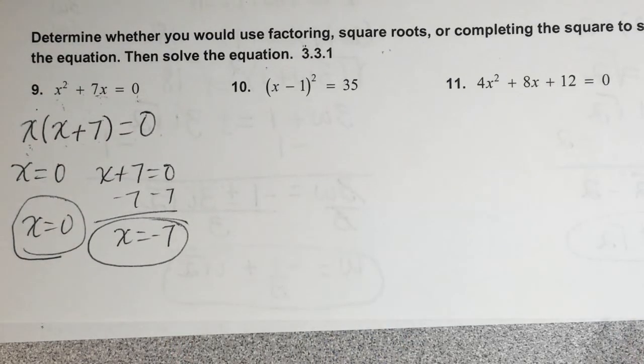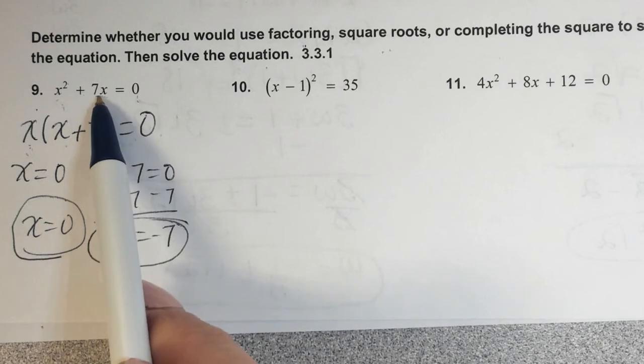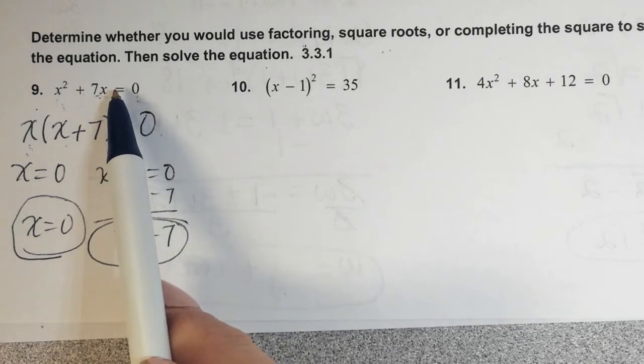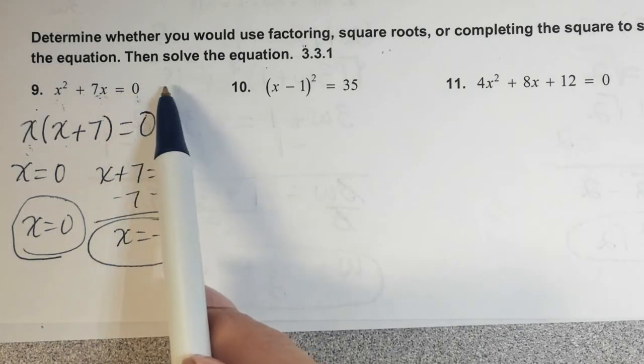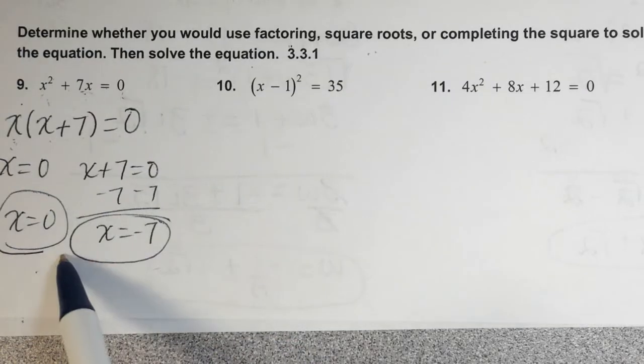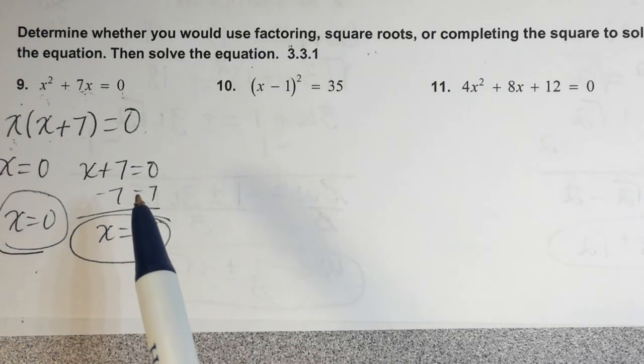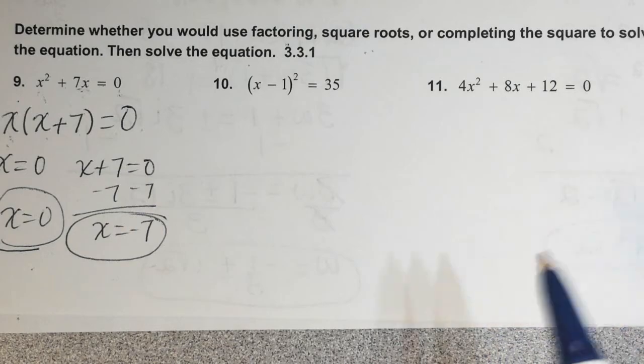I could have done this by completing the square. I could have taken half of 7, 7 halves, square it, 49/4, added that to both sides, gone through. You would have gotten the same answer, but it would have been pretty difficult, wouldn't it? So this was the better choice.